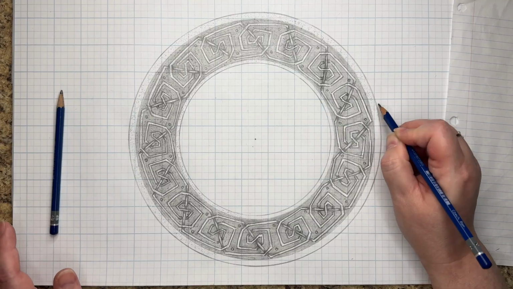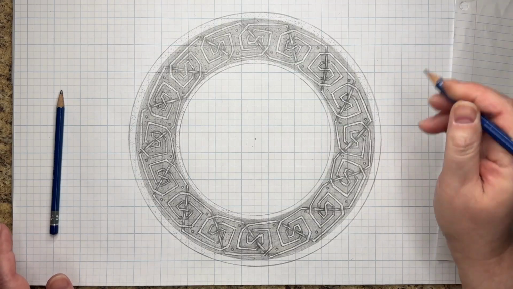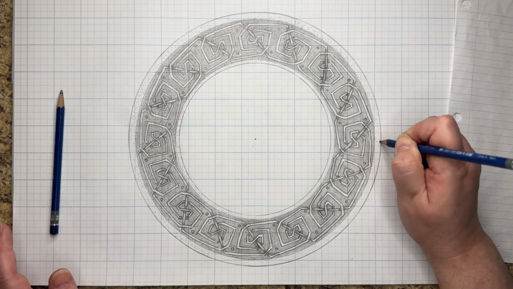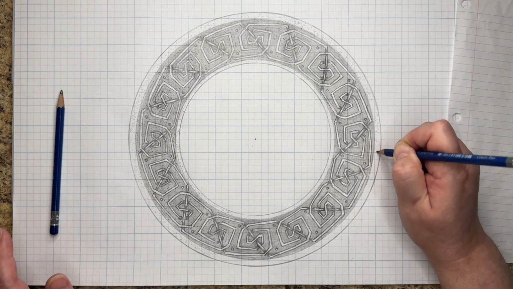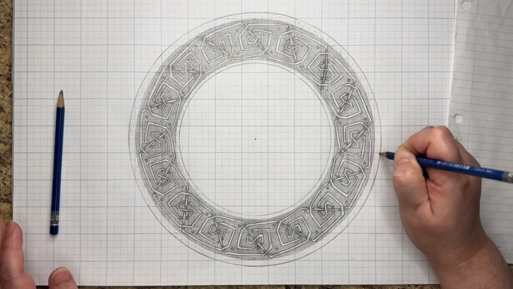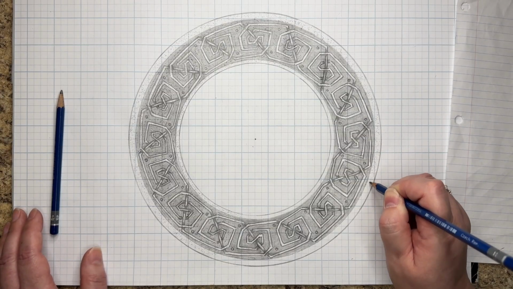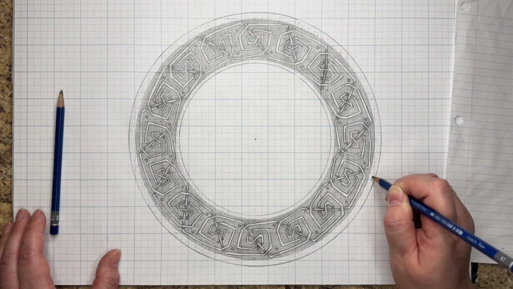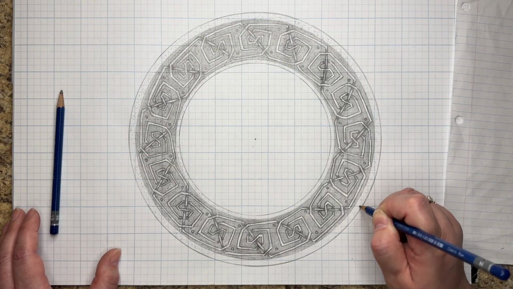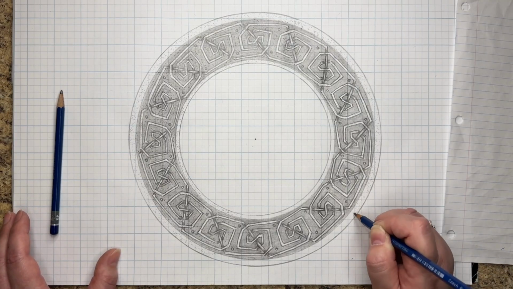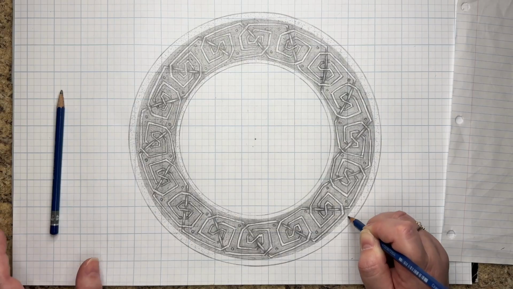You know, we can have a few little swishes in there, here and there. That's fine. We don't want it to be perfect. We want it to look a little rough. I don't know what it is about stippling, but I like stippling. Something strangely satisfying about it.